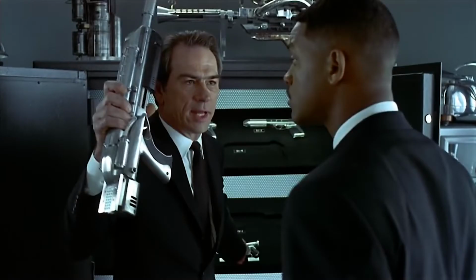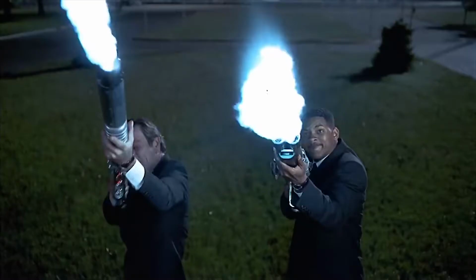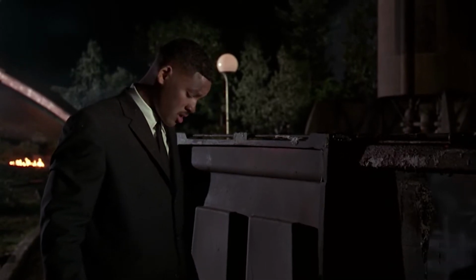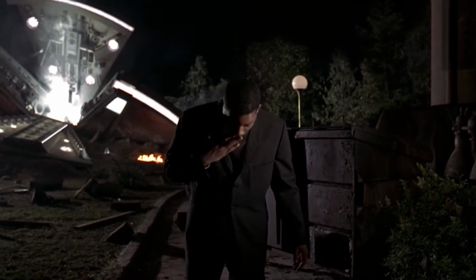Throughout the film, Jay and Kay did not hesitate in killing and causing harm to others. However, during the filming of Men in Black, each cockroach was counted right after being filmed in order to make sure none were injured or missing.